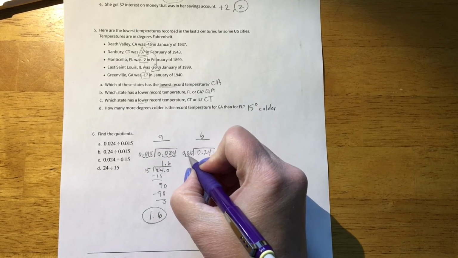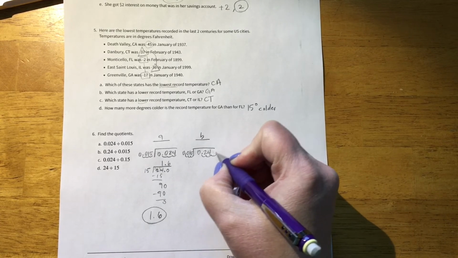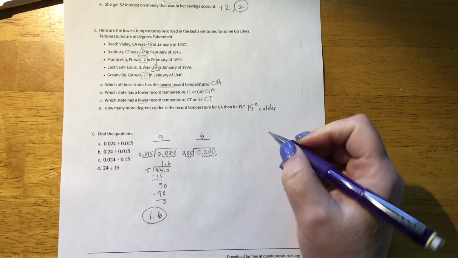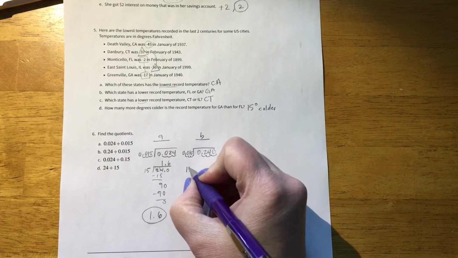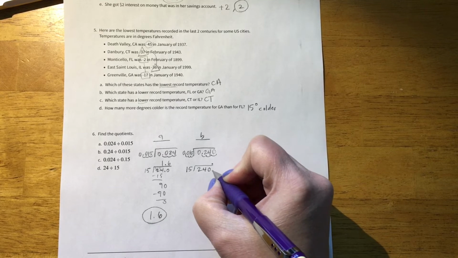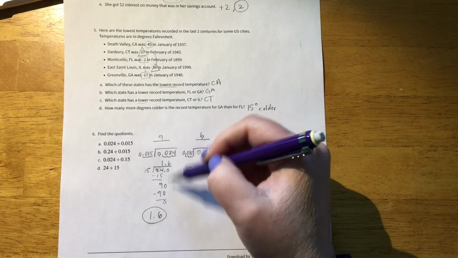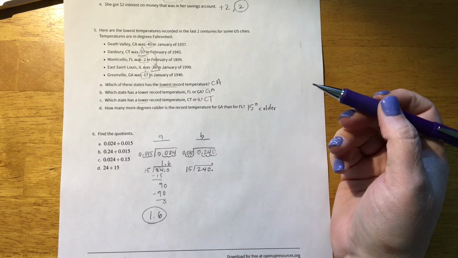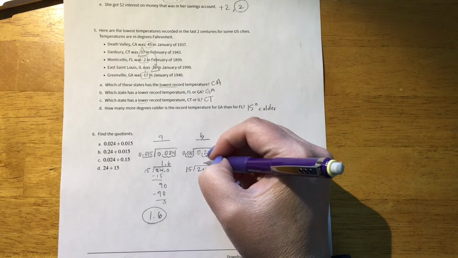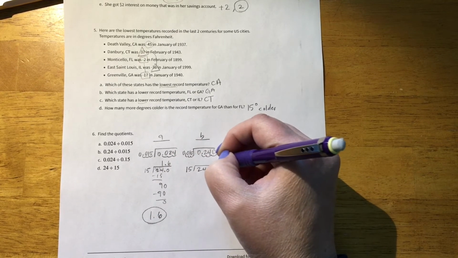So this time when I move this decimal point 3 times, look at that. It changed my number inside, didn't it? Now I have 15 on the outside and 240 on the inside. Now, how is that going to change my answer? Do I actually have to do all the math? Not really, because I know that the math is going to be the same, just that the decimal point moved.